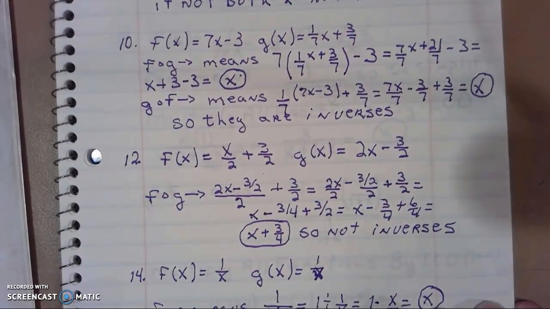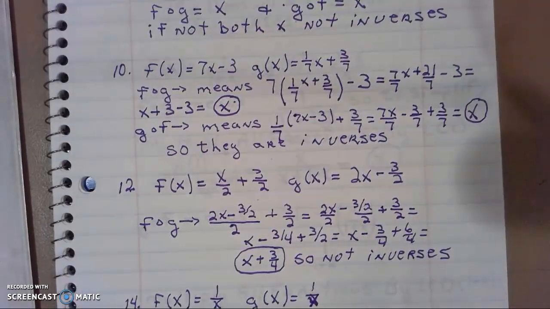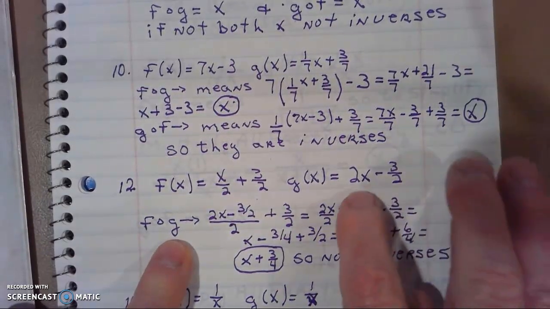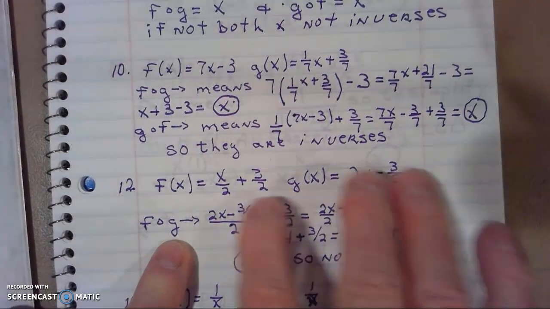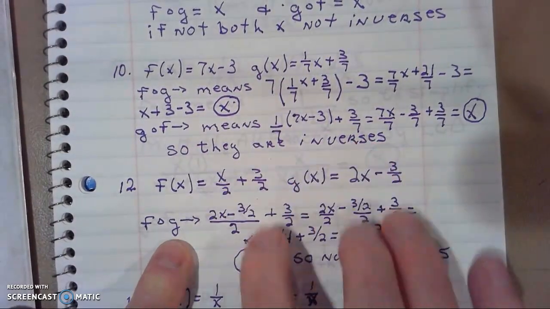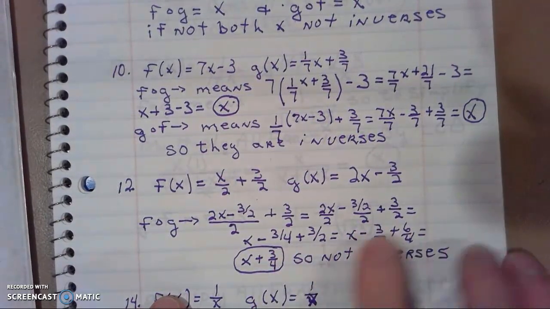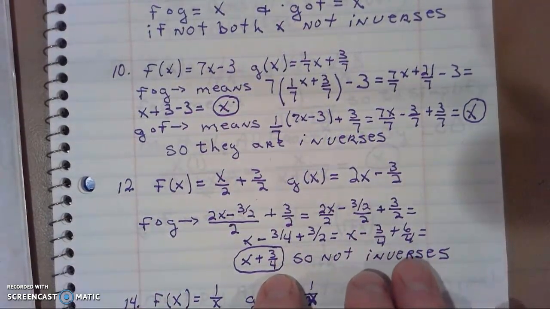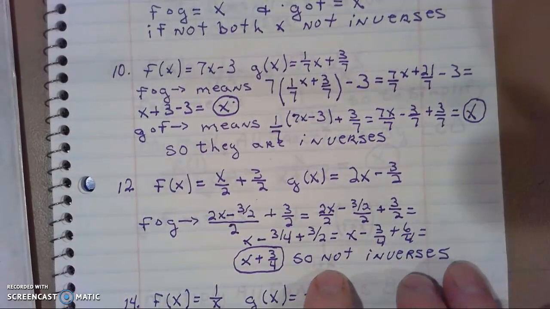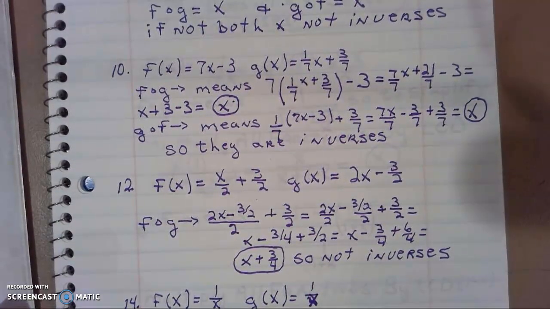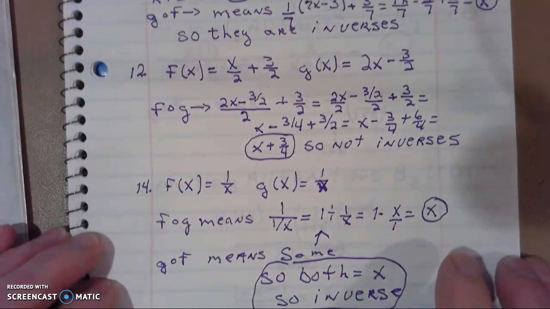Number 12, I do start out with the first composite function. I take g, 2x minus 3 halves, and put it in for this x over here. When I simplify that, as I've shown here, doing the algebra, it comes out with x plus 3/4. So I don't need to go any farther. It did not come out to x, so they are not inverses of each other.